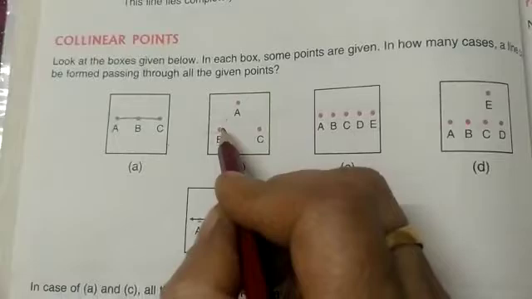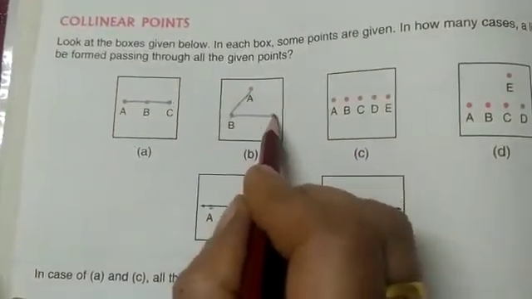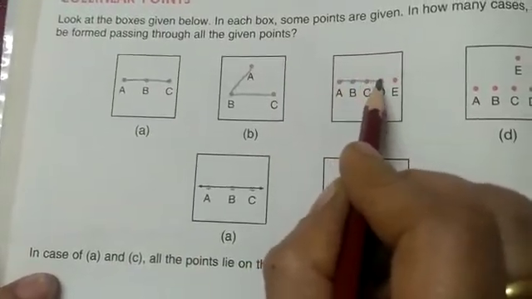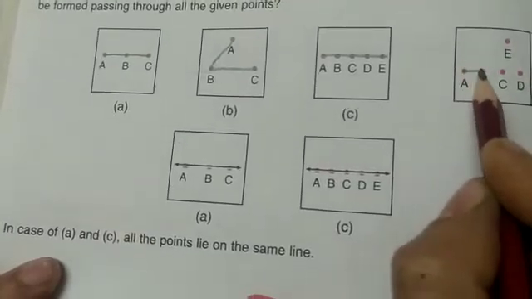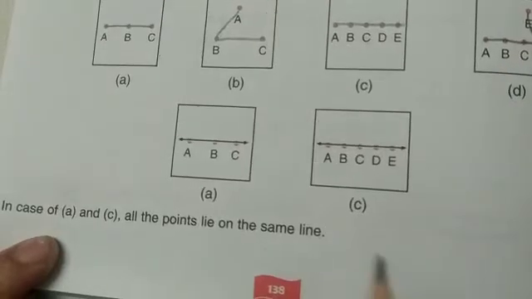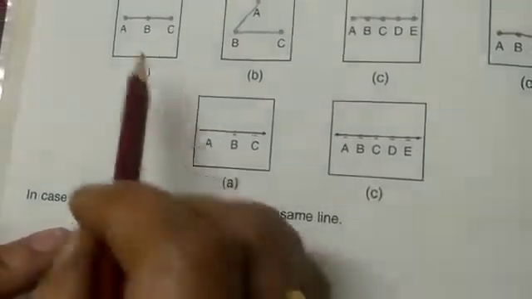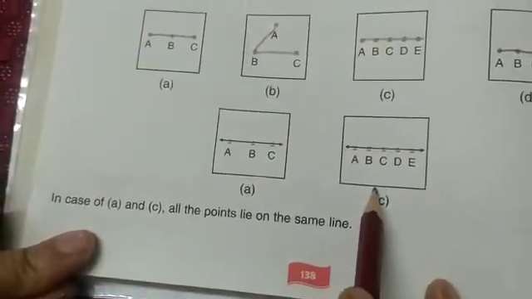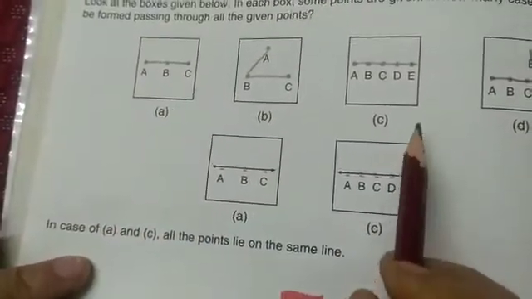Look at the second figure. A passes to B, then B passes to C. Again in figure C, AB, then BC, then CD, then DA. Again in figure D, AB, BC, CD, and DE. First you complete the diagram, then find out. So in diagrams A and C, you can see here, all points lie on the same line.